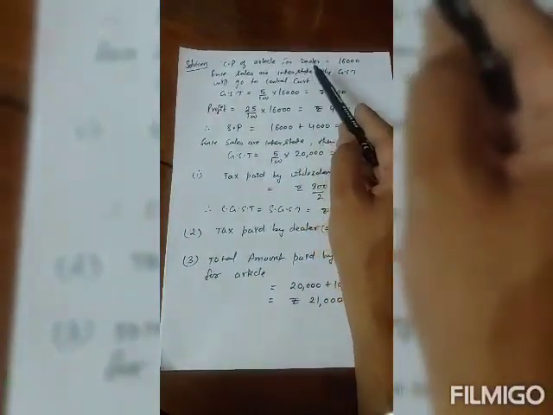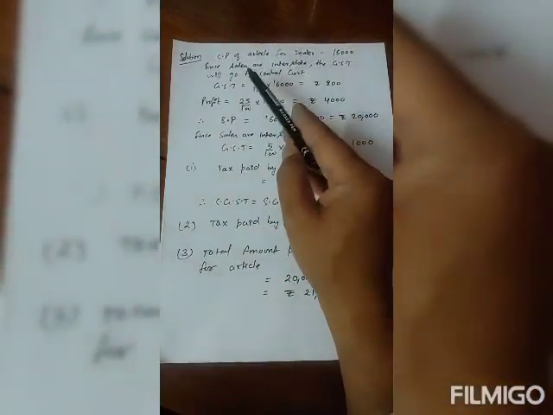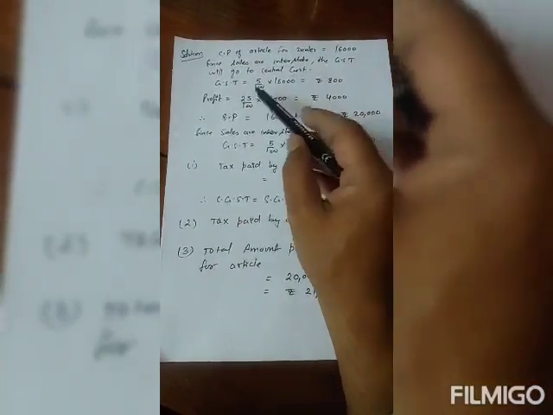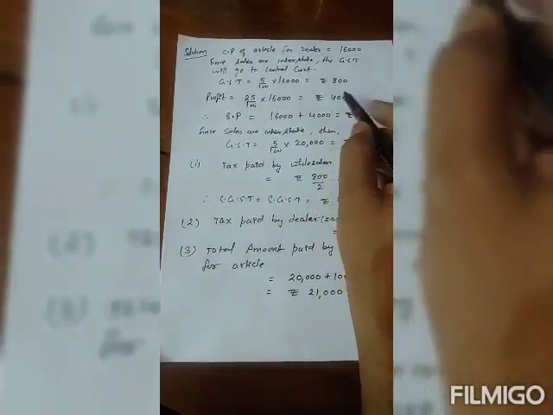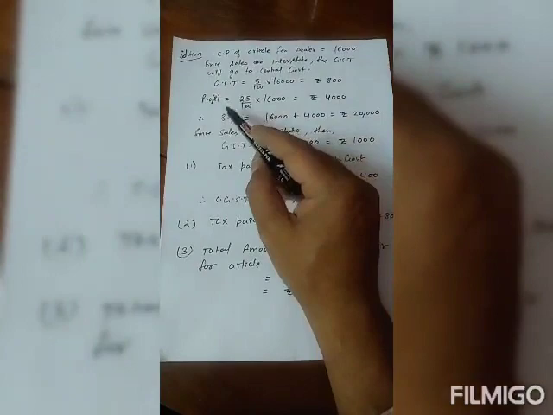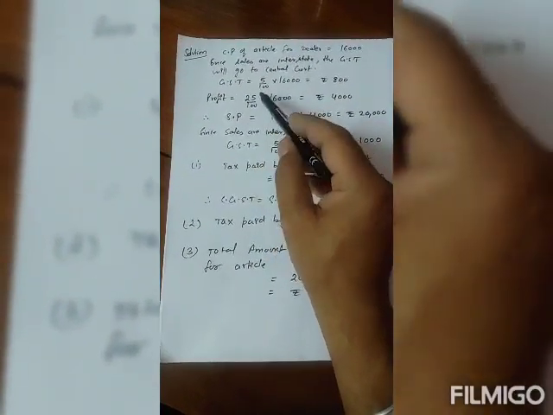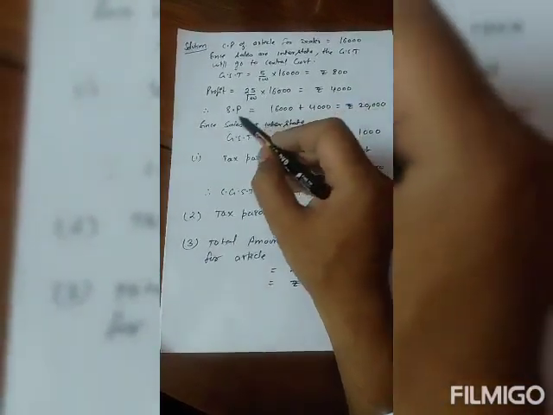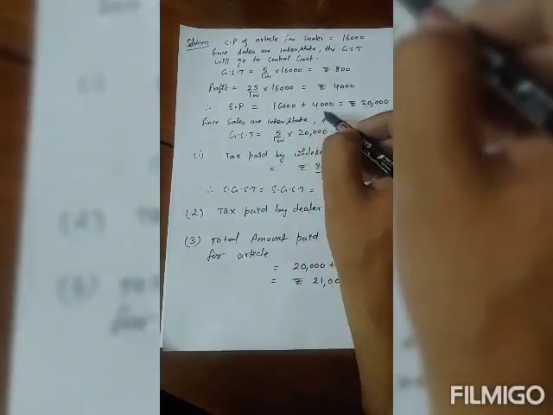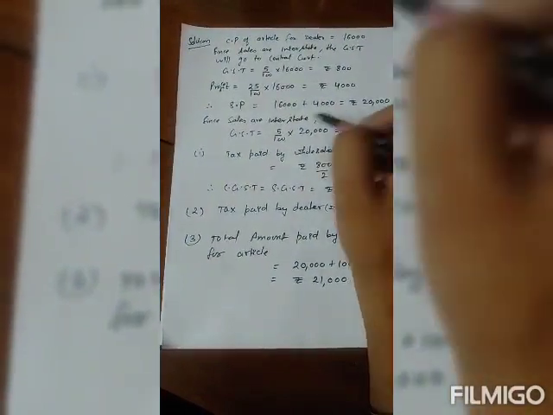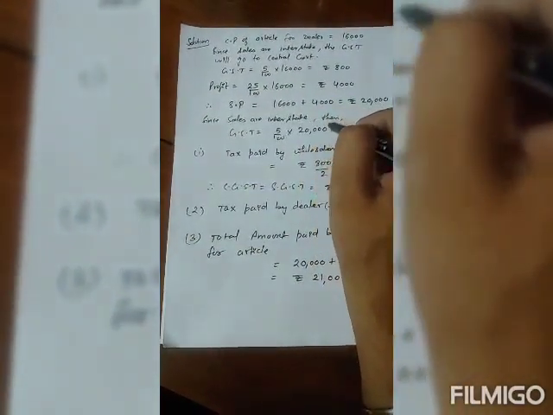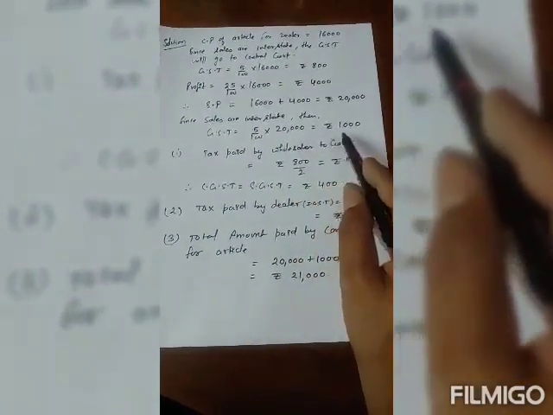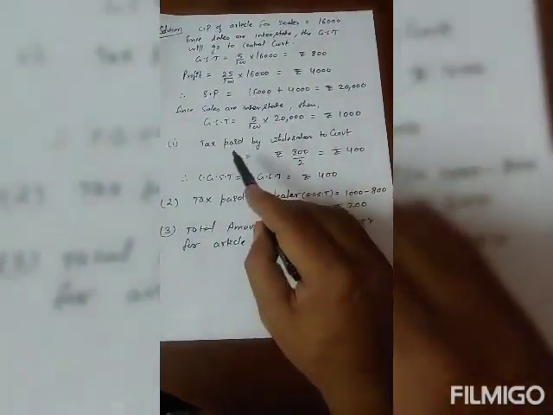Here the cost price of article for dealer is rupees 16,000. Since sales are interstate, the GST will go to central government. It will be 5% of rupees 16,000, which comes as 800 rupees. To calculate the profit, we have got 25% of 16,000, that is 4,000 rupees. Therefore, the selling price becomes 16,000 plus 4,000, which comes as 20,000 rupees. Since sales are interstate, then the GST will be 5% of rupees 20,000, which on calculation gives us rupees 1,000.